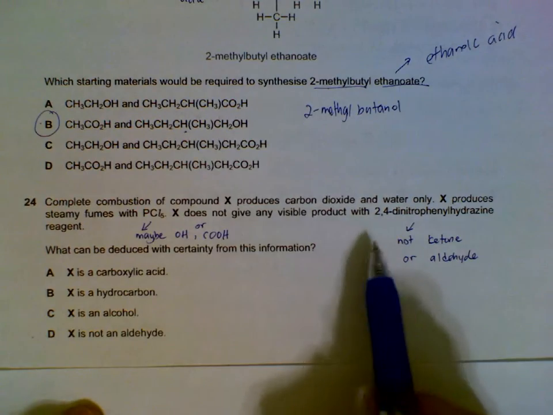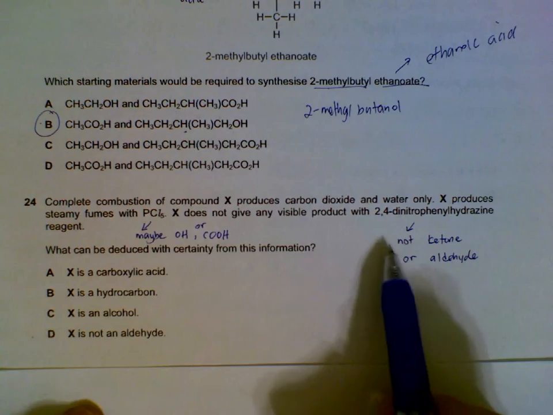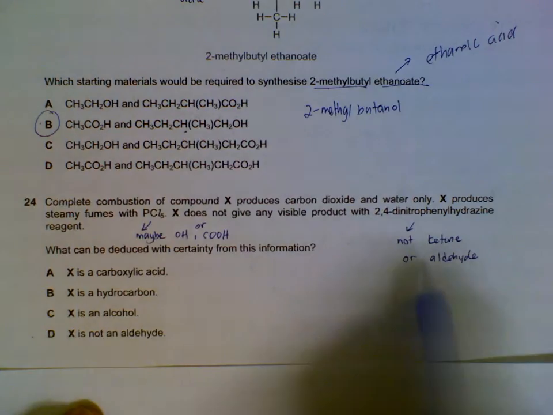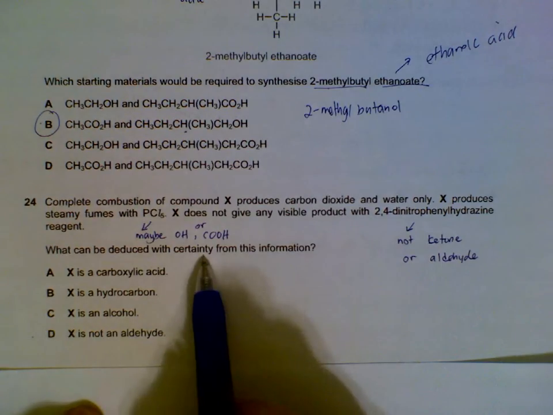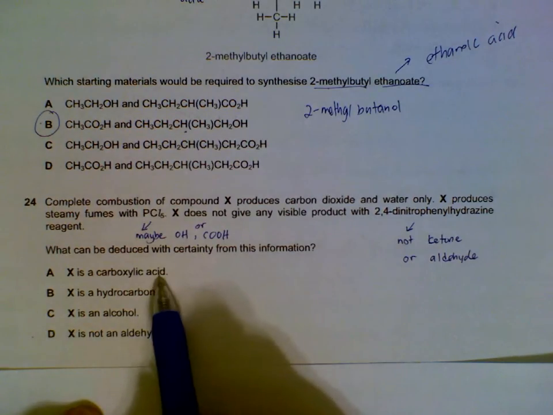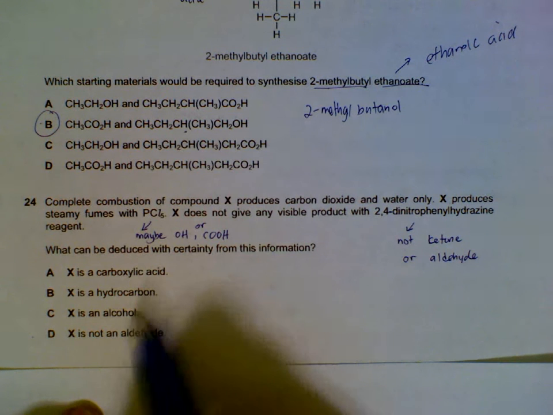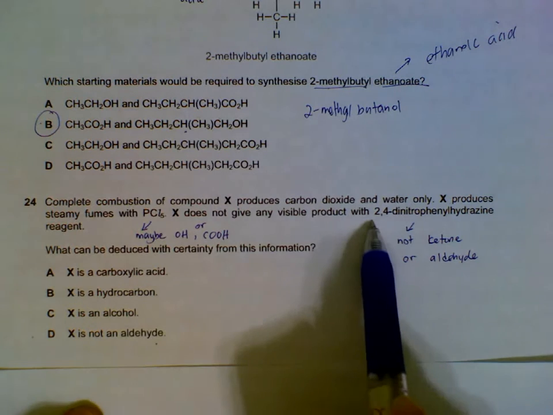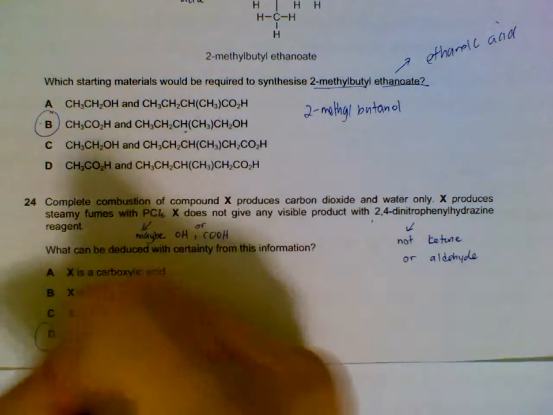But X doesn't give us any products with 2,4-DNPH. That means we know for sure it's not a ketone or not an aldehyde. So which one can we know for sure with certainty? We can't tell whether it's alcohol or acid, but we know for sure since it doesn't have a product with 2,4-DNPH, it's not an aldehyde.